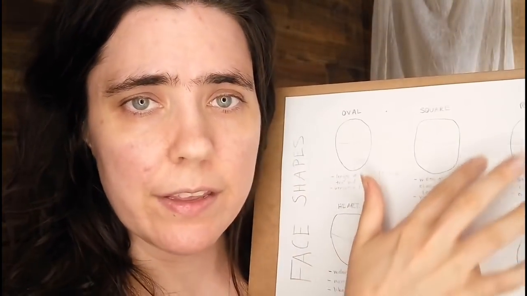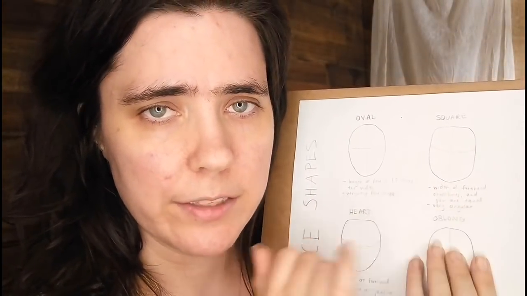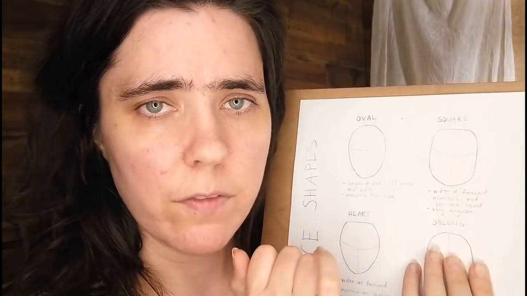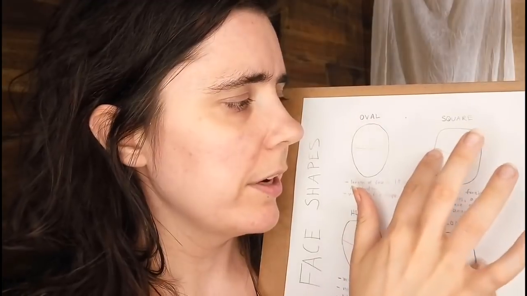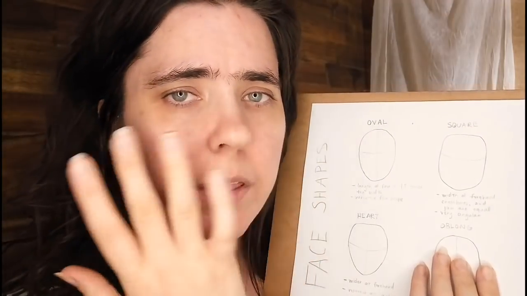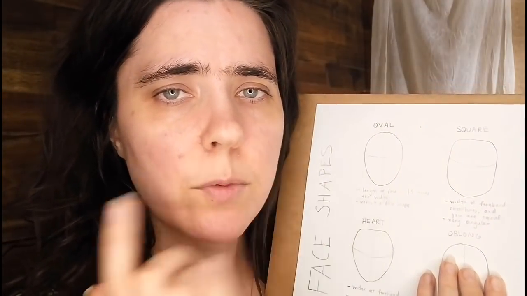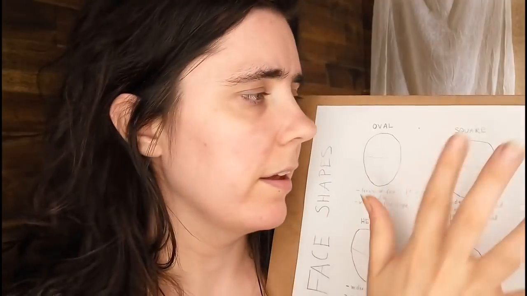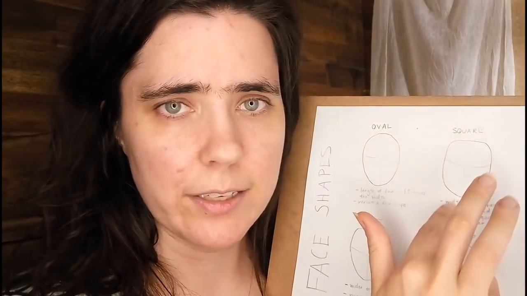Then we have the square face shape. This has the width of the forehead, which is roughly equal to the width of the cheekbones and the width of the jaw, and all of those are similar to the length of the head from forehead to chin.